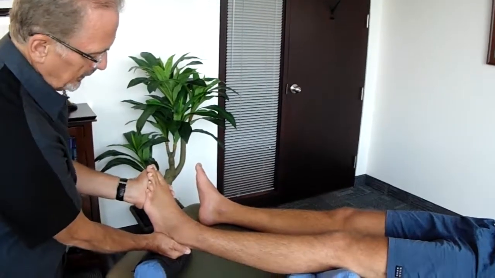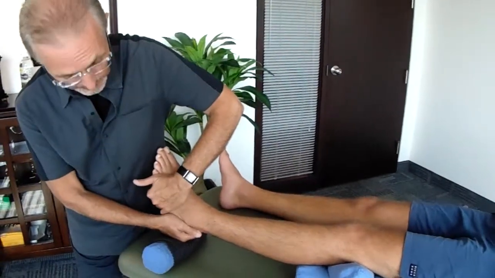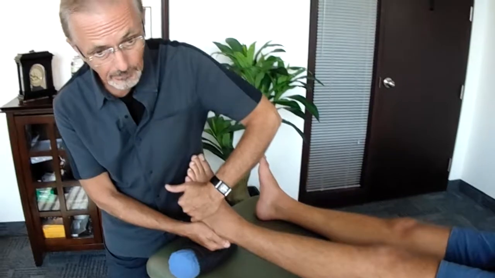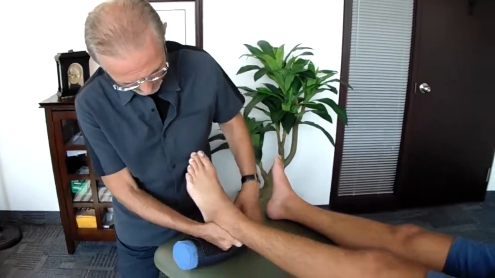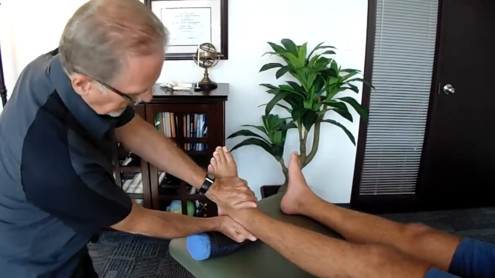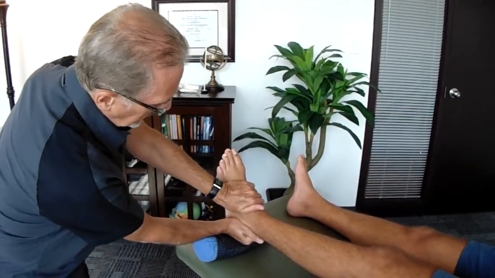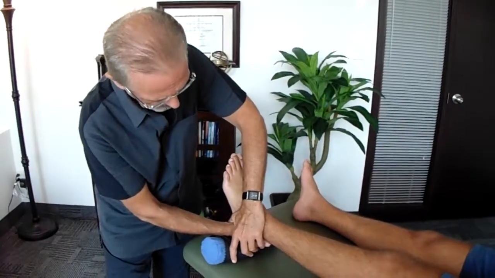And then you can move into more local areas, so possibly treating the lateral part of the talus like this, and you can even do an anterior-posterior containment on the fibula, although in many cases it's easier to treat that in side posture.